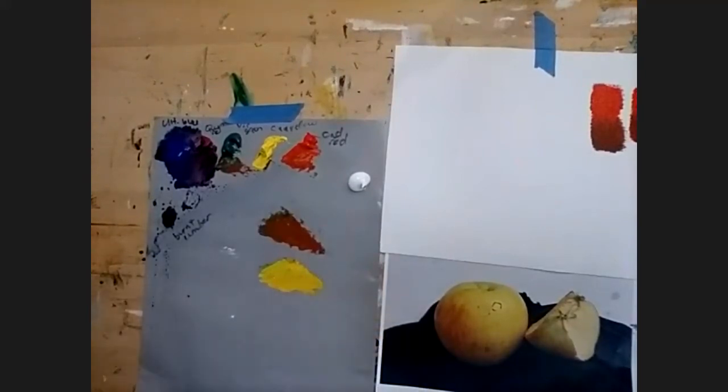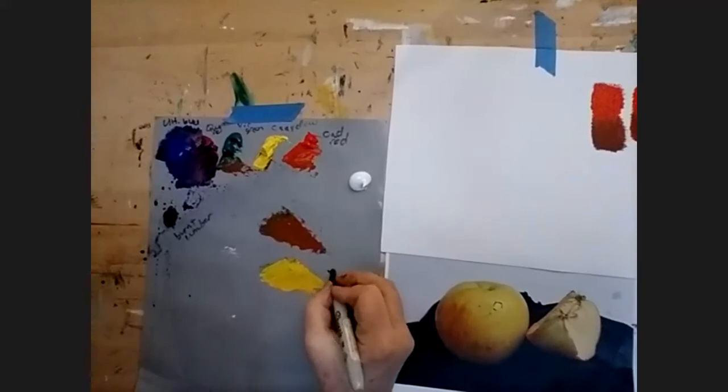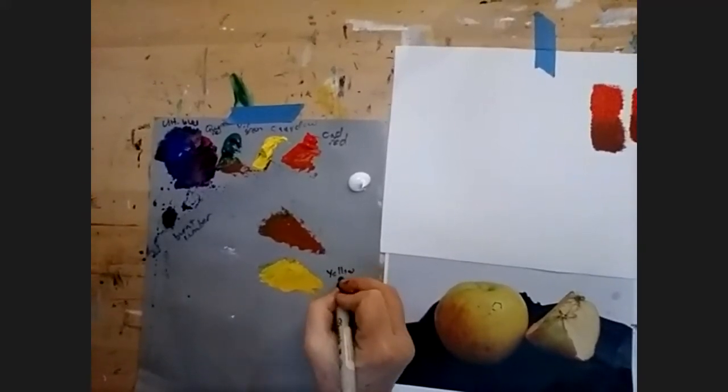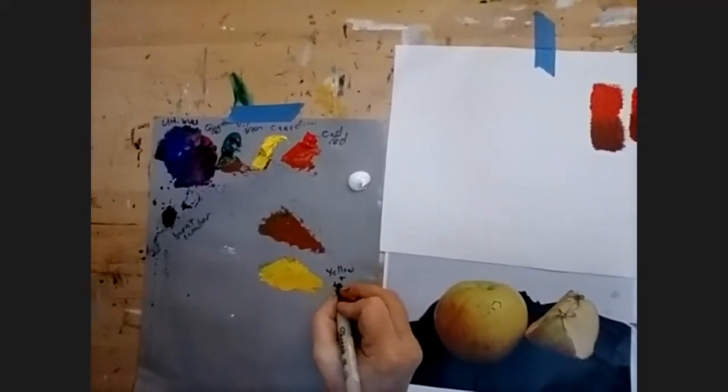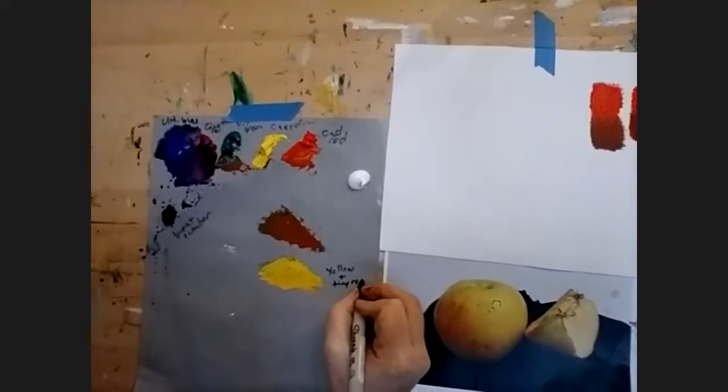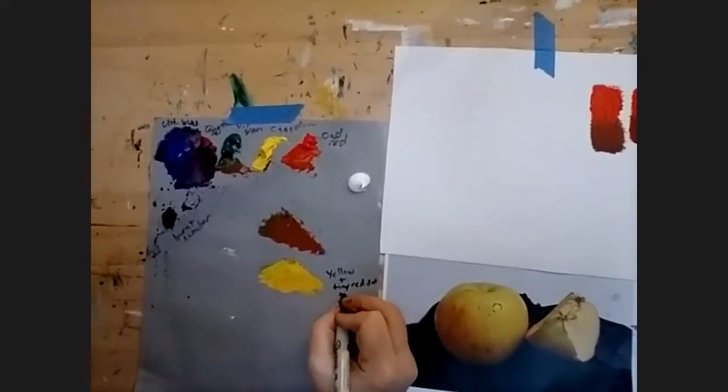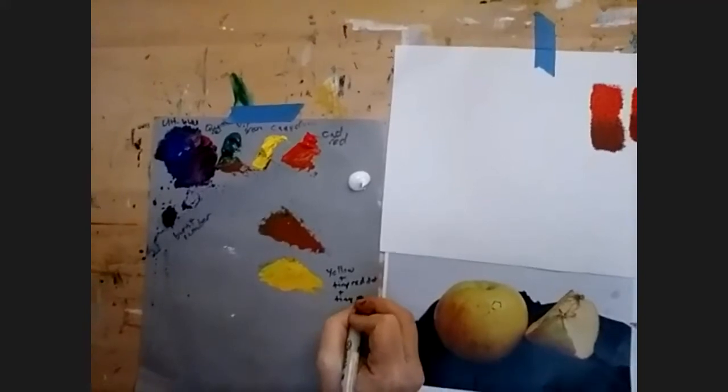Yeah, I think that's really nice. And once you have it, I'll write down this mix. So this is yellow plus tiny red dot plus tiny green.